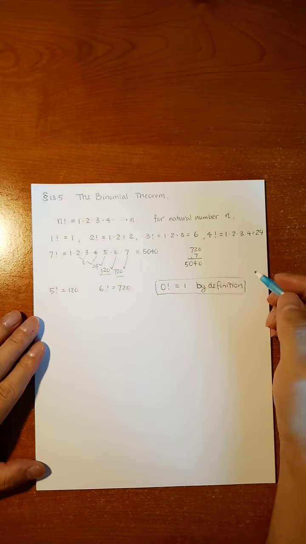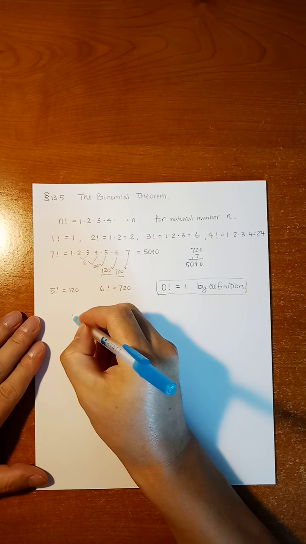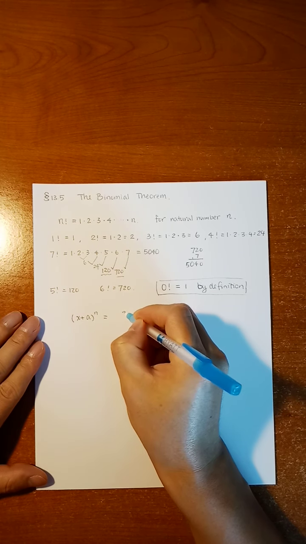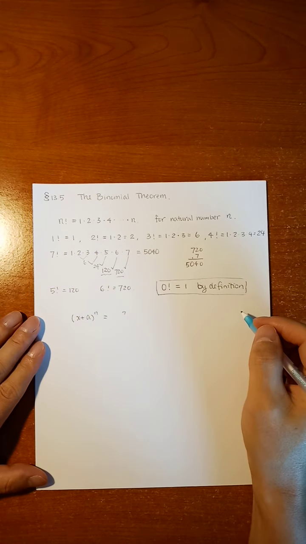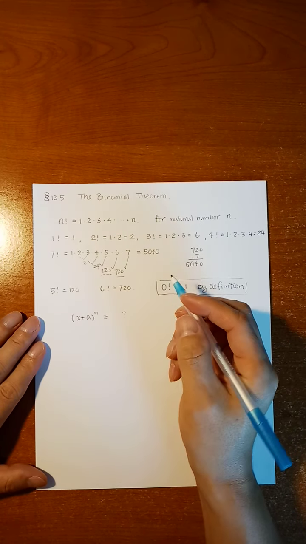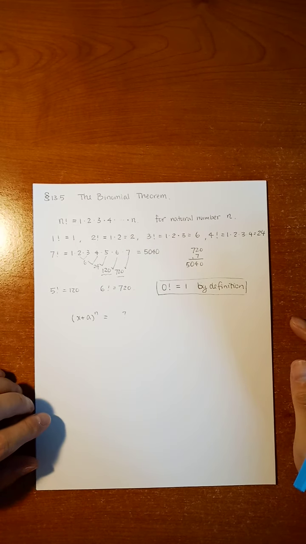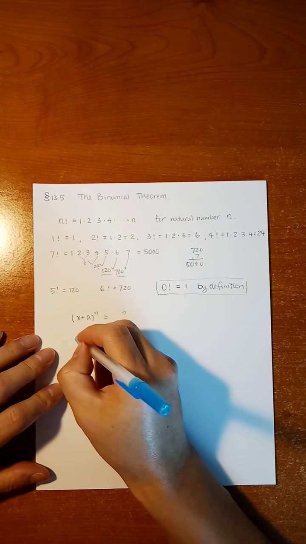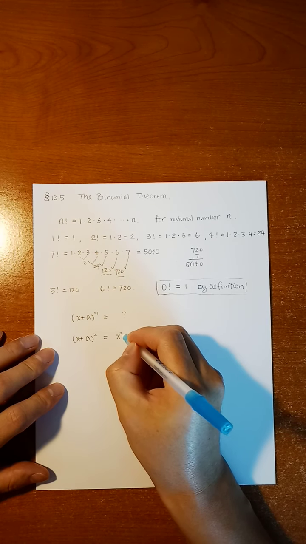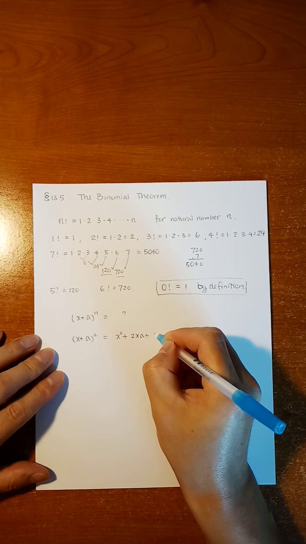Okay, so what is the binomial theorem? The binomial theorem is about the expansion of x plus a to the nth power. We want to see, if we expand it, what it is. For example, if n is equal to 2, we know it is equal to x squared plus 2xa plus a squared.